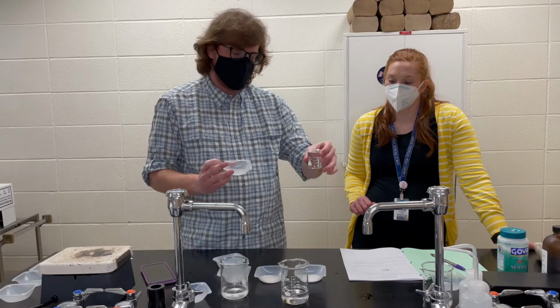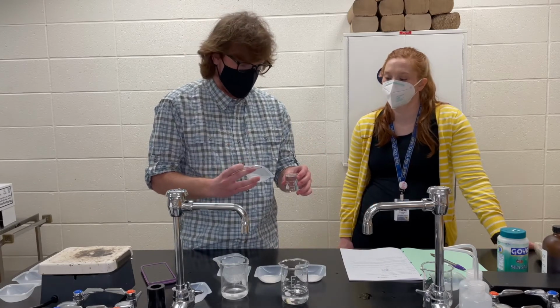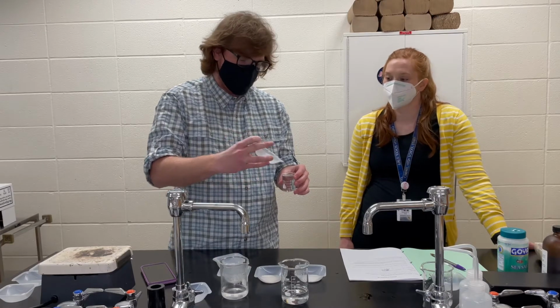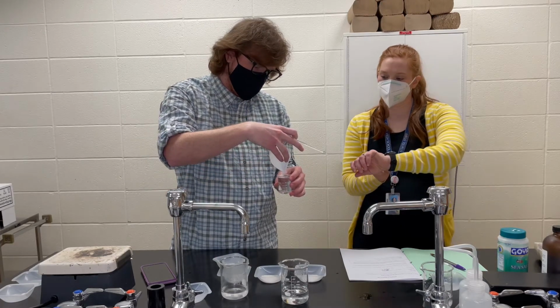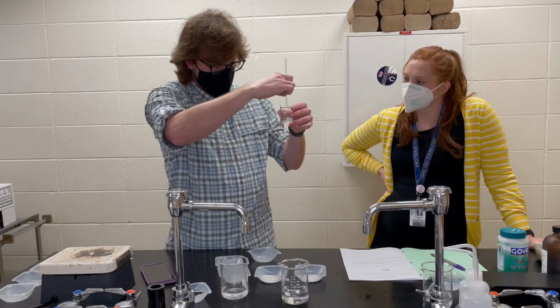I had to use a smaller beaker so we could actually get the ice bath thrown together, but it's still got about the same amount of water, same amount of salt. We're just gonna go ahead and dump this in, and I'm gonna start stirring and hopefully not splash too much. That's all right.